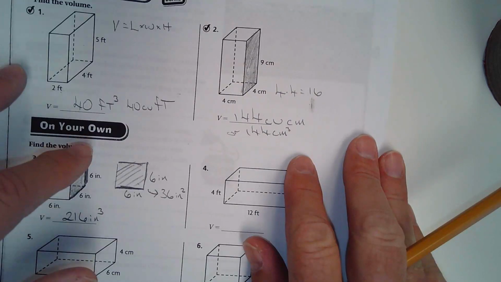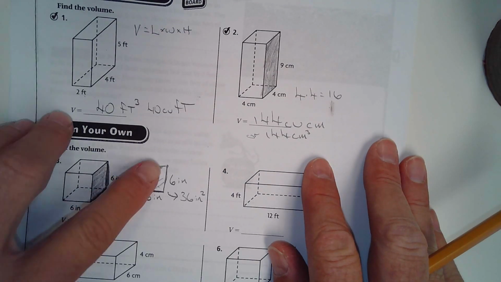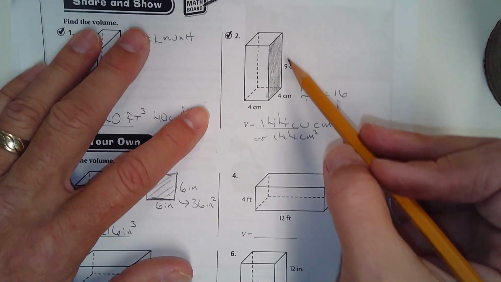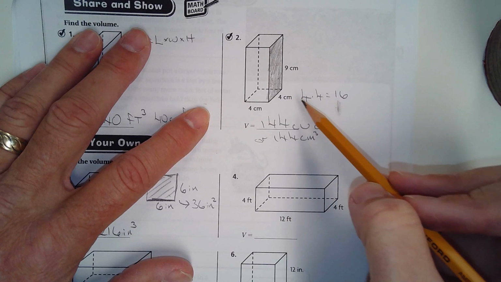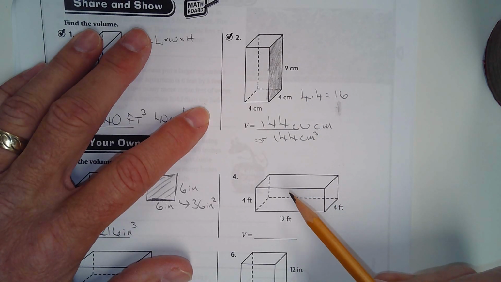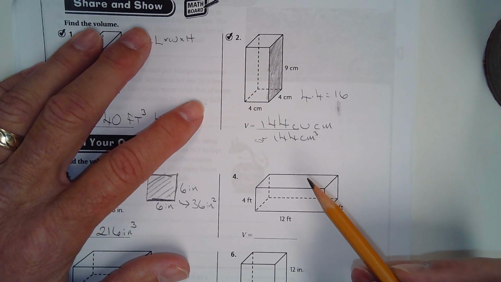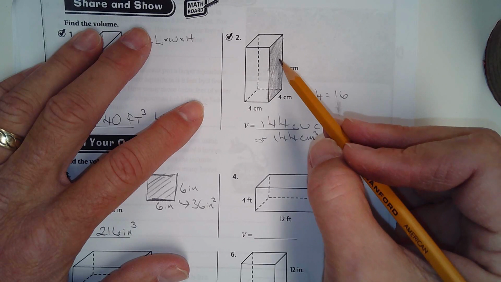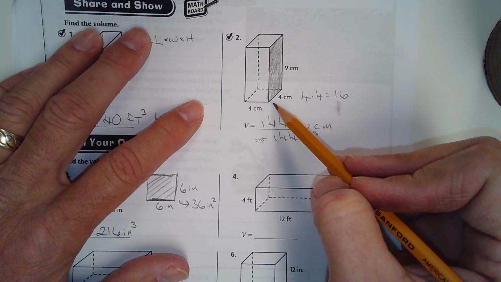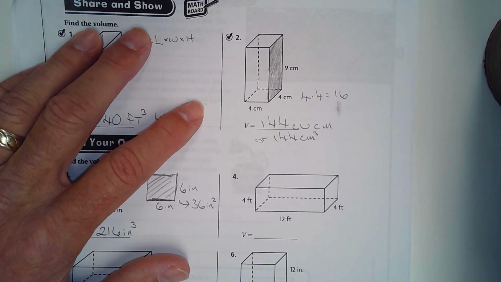You've got a prism here, and I want to know the dimensions of the right side of this prism. Miss Bowman, what are they? 4. 12. Where'd you get 12? Oh, I'm sorry, you weren't paying attention.